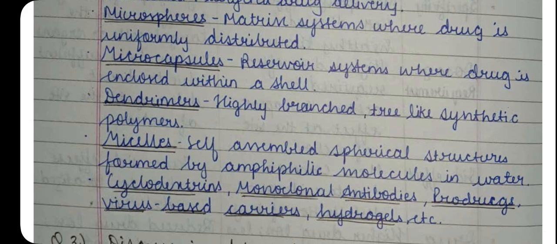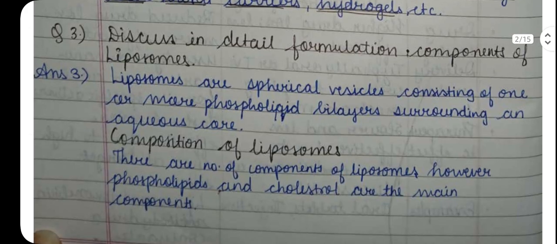Dendrimers: they are highly branched, tree-like synthetic polymers. Micelles: self-assembled spherical structures formed by amphiphilic molecules in water. Other carriers are, like we can say, cyclodextrin, monoclonal antibodies, prodrugs, virus-based carriers, hydrogel, etc.